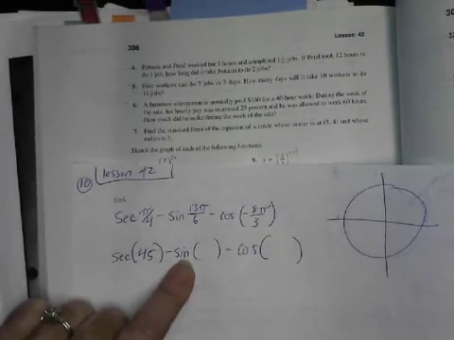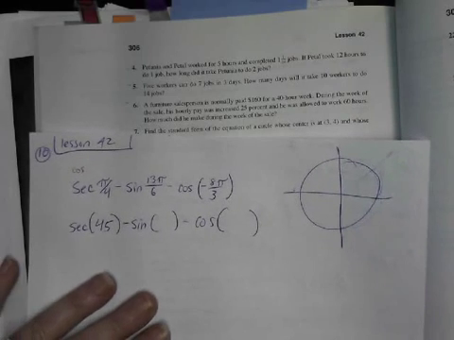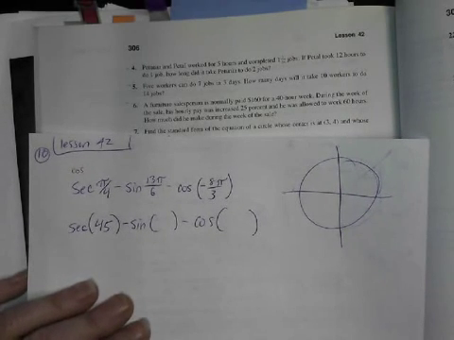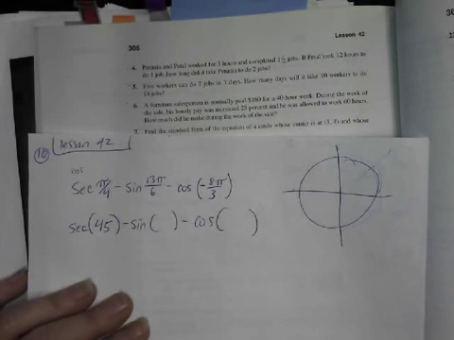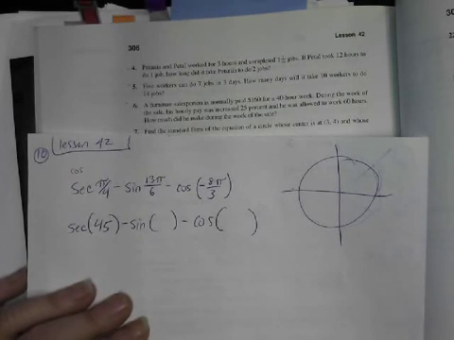Okay, so 13 pi over 6. The way I like to do it, it's pi over 6 times 13. Oh, that's a cute way to do it. You could just say it's pi over 6 times 13. And we all know pi over 6 is how many degrees? Pi over 6 is 30. So that's 30 times 13, so that's 390.